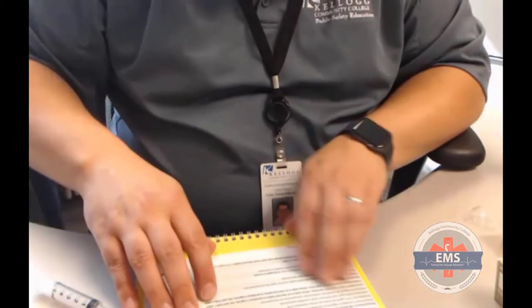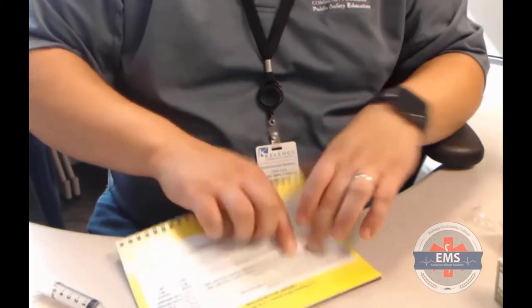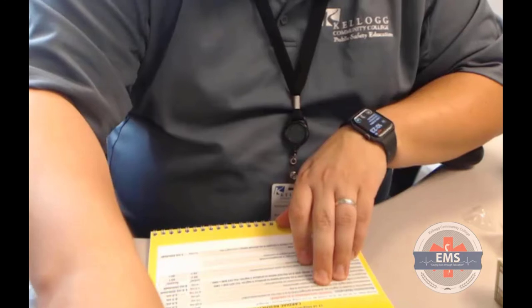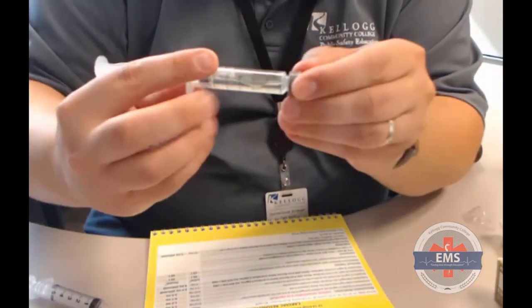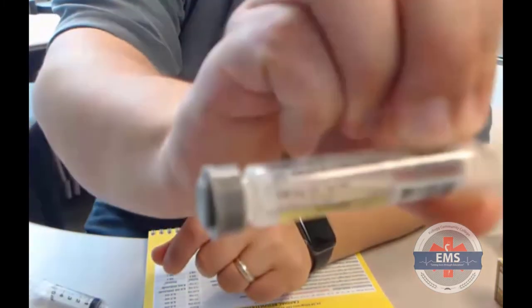So if I take a look at this, and I'm going to go ahead and give lidocaine, it's 100 milligrams in 5 mLs. That's the first thing that I'm going to reference on my card, to make sure that I actually have the proper component. In this case, I do. I look at my syringe here. Again, I can see that I've got 100 milligrams in 5 milliliters, and that this works out to 20 milligrams per mL, pardon me.